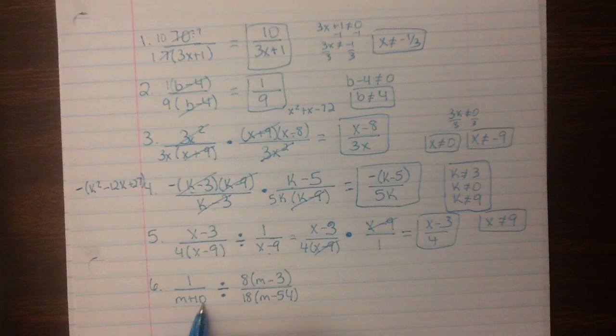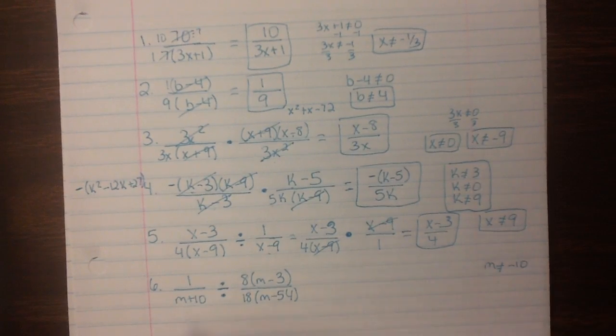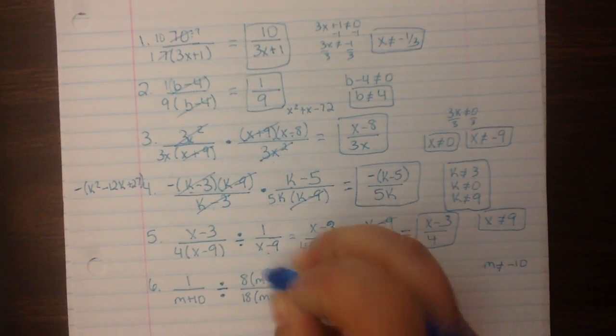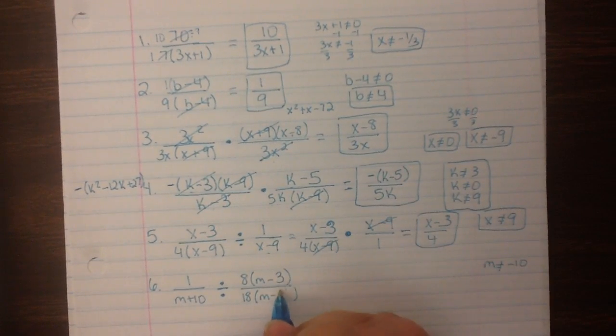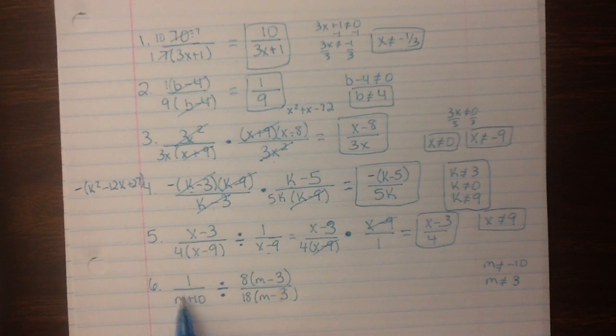Okay, so now that I've factored, look for excluded values. m cannot equal negative 10. 18 does not have a variable, so I don't need to use that. Oops, I messed up here. Sorry. When I take the 18 out, that's just going to be m minus 3. Here, m cannot equal 3. And those are all my excluded values.